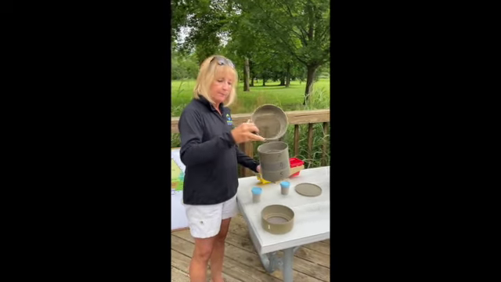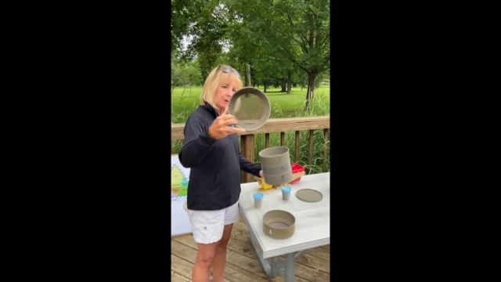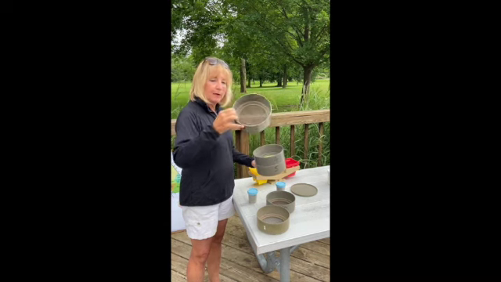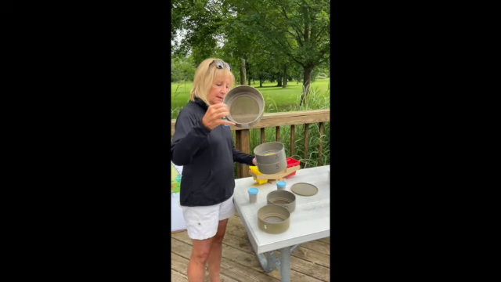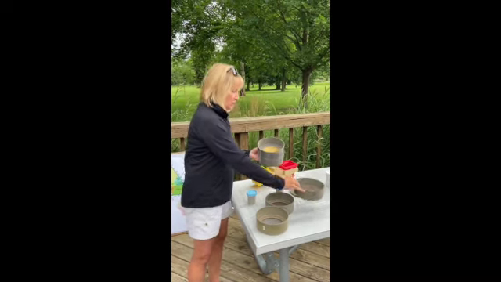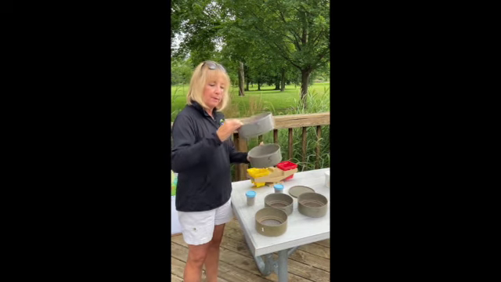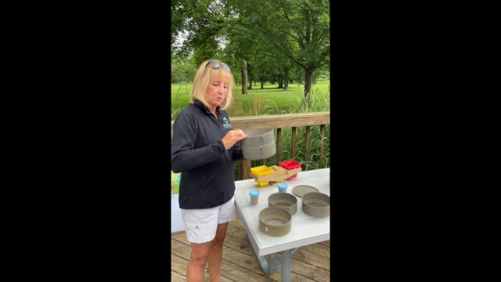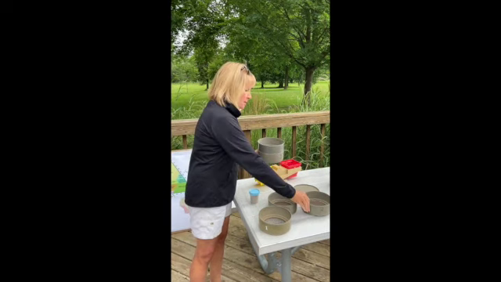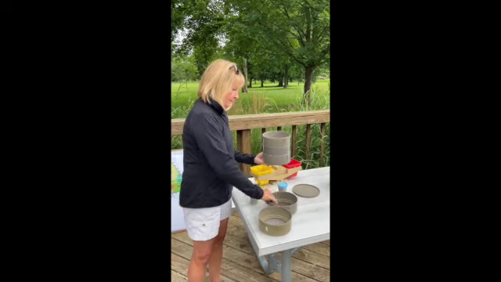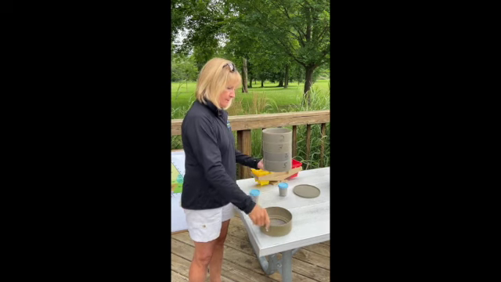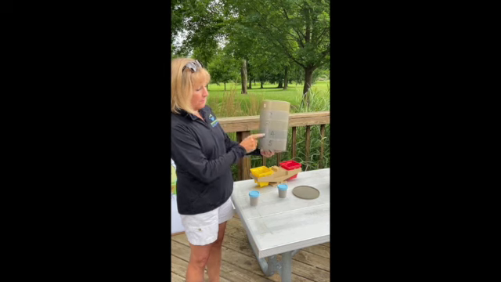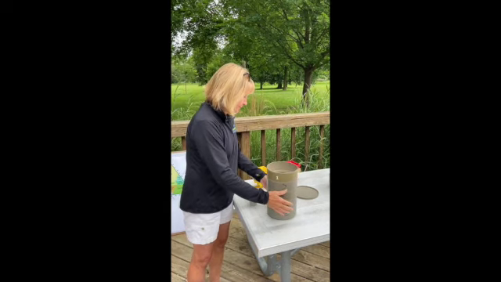The next strainer is a little bit smaller, and then we get much finer particles until we get to the last part, which is super fine particles, which will be clay. So we're going to put this together. And you can see 1, 2, 3, 4, 5. We've got them in order.